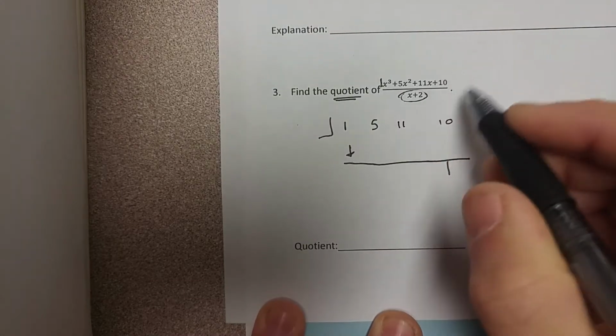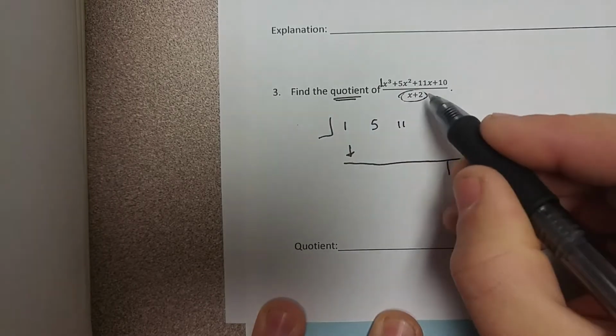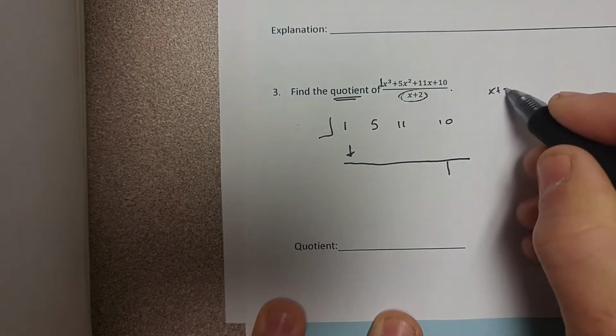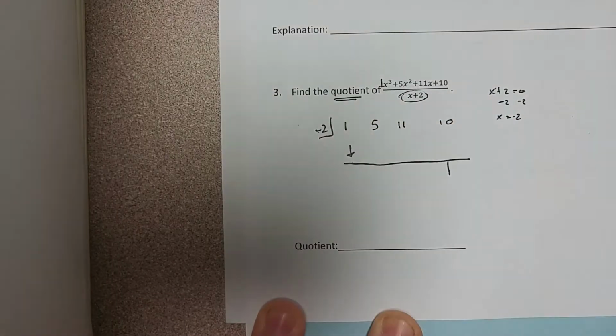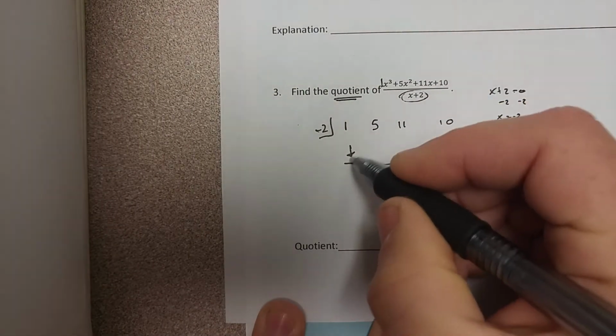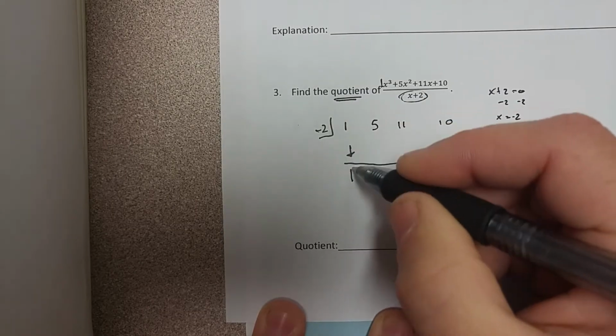And then this is the divisor, and it's going to go in here, but you have to solve this before it goes in here. So if you set this equal to 0, -2 is what goes in the box. You just bring down the 1. It doesn't do anything other than come down.